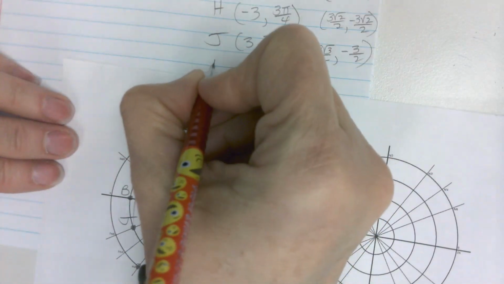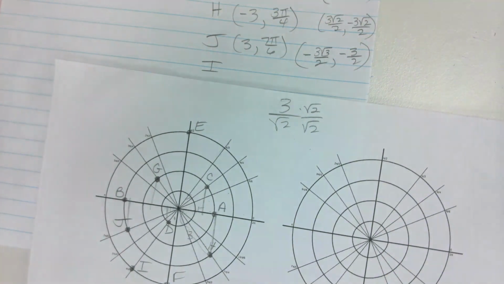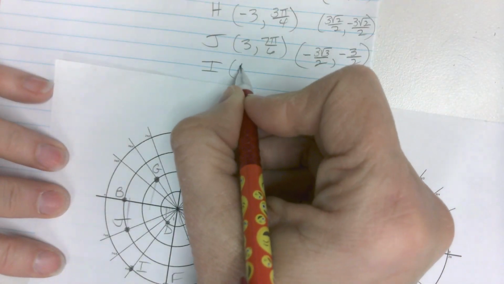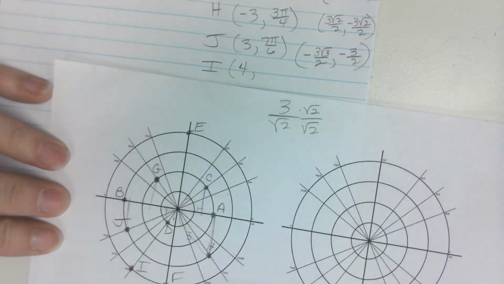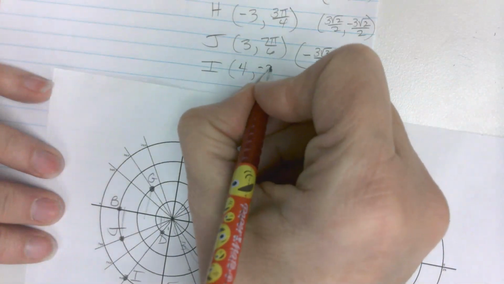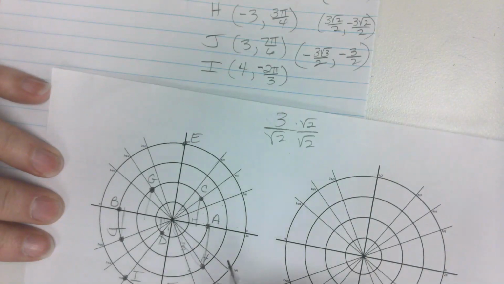What about I? Negative 4 pi over 3. Give me one with a positive radius. Positive 4. Give me a negative theta. 4 pi over 3? No, a negative theta. Negative pi over 3 is here. Negative 2 pi over 3, right? Or positive what? 4 pi over 3? Is that what you had already said?